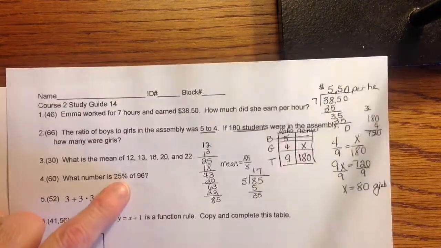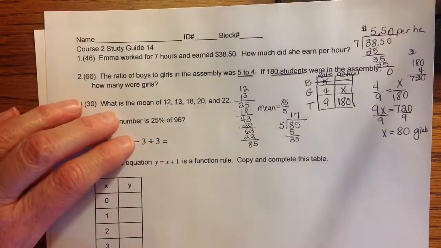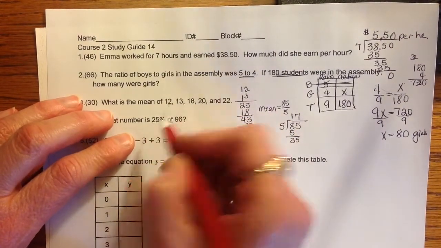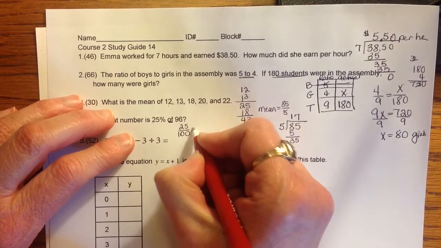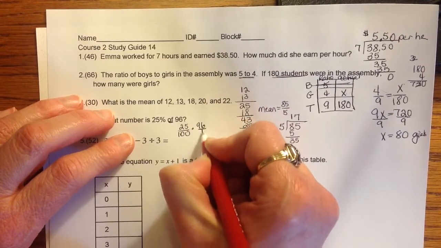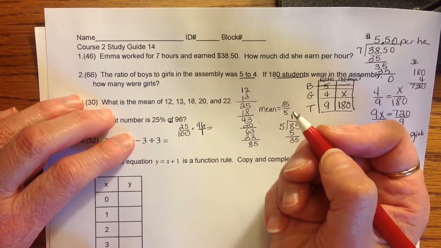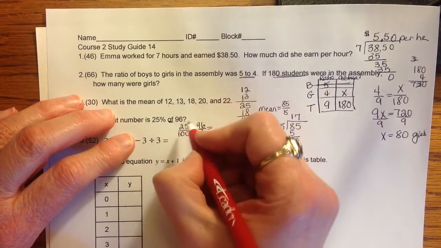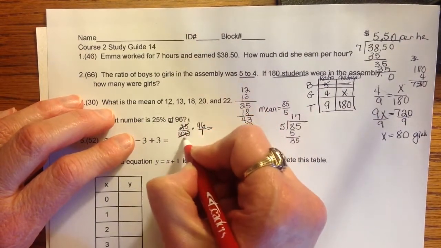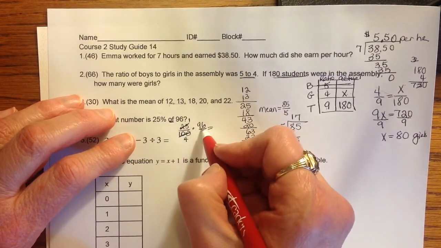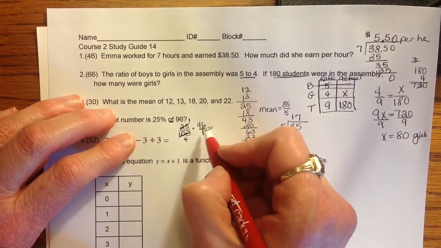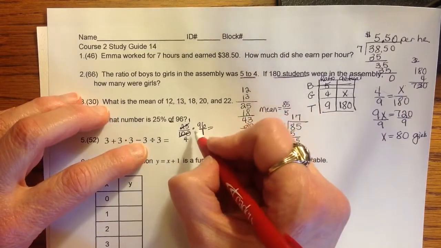What number is 25% of 96? Of means times, 25% is 25 over 100 times 96, and we're going to go ahead and put that over 1. Now, there's several ways to cancel. Probably the easiest way here is to go ahead and cancel the 25 and the 100. 25 goes in both times. And then if you want to cancel the 4 into 96 now or divide it when you get through, it's going to go both ways.